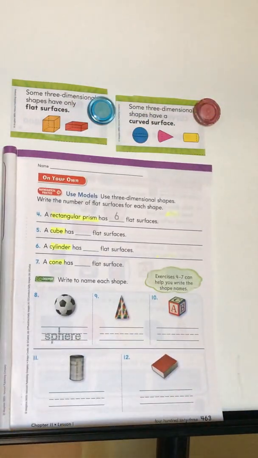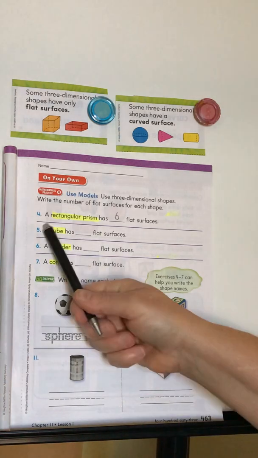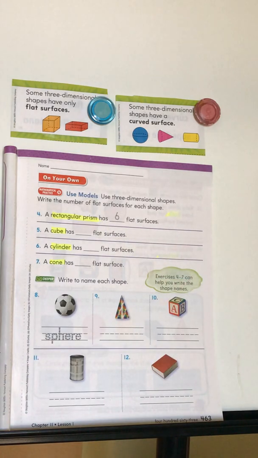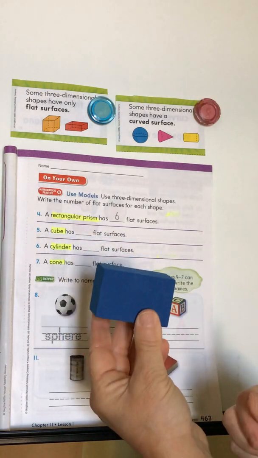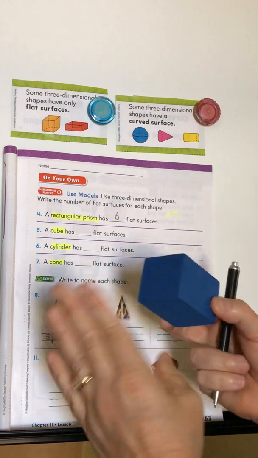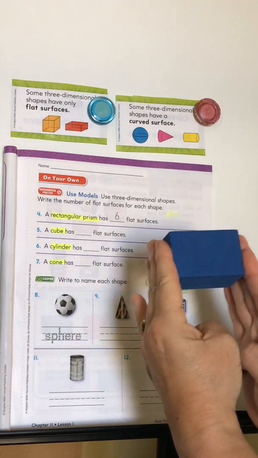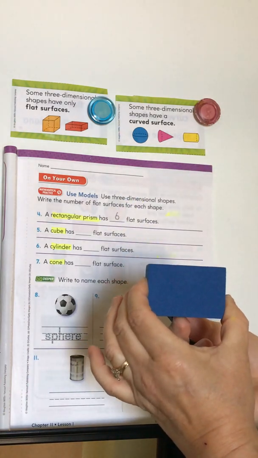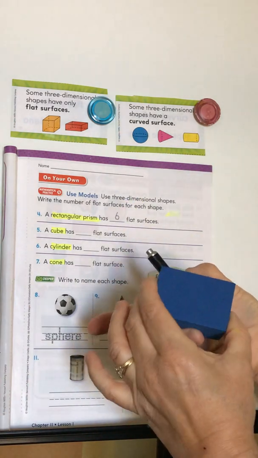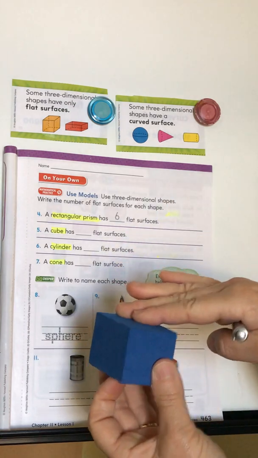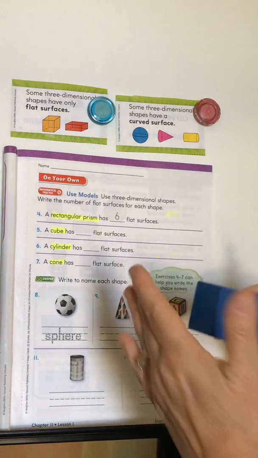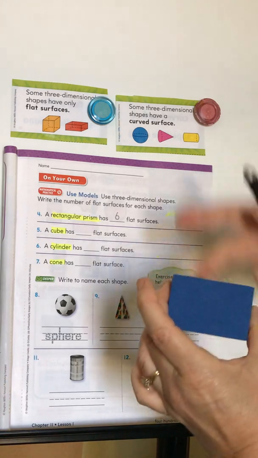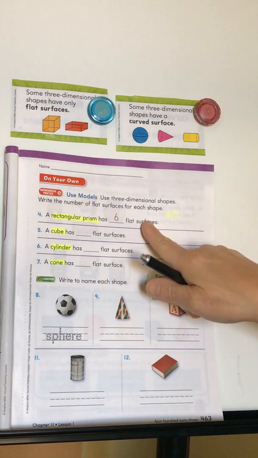All right, we're going to look at our three-dimensional shapes and write how many flat surfaces for each shape. So they're starting with a rectangular prism, so let's look at the rectangular prism. And how many flat surfaces does it have? So it has one on the front and one on the back. So that's 2. And then it has one on the top, one on the bottom. That's 2. So 2 and 2 is 4. And then it has one on the left and one on the right. So that's 6. So 1, 2, 3, 4, 5, 6. So it has 6 flat surfaces.